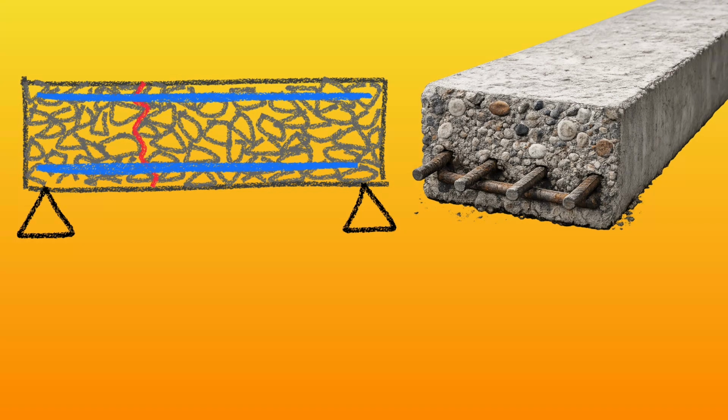Now let's also add some reinforcement in the compression zone. And we'll now tie that reinforcement in the top and the bottom of the slab with vertical reinforcement that's known as links or stirrups, depending on how it's detailed. We'll come into how those stirrups actually provide additional shear capacity in a separate video.